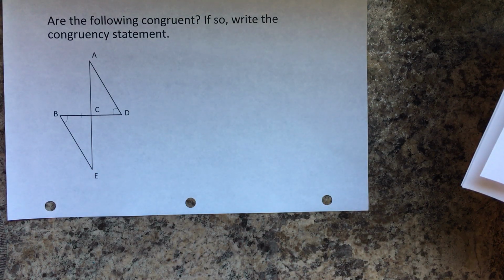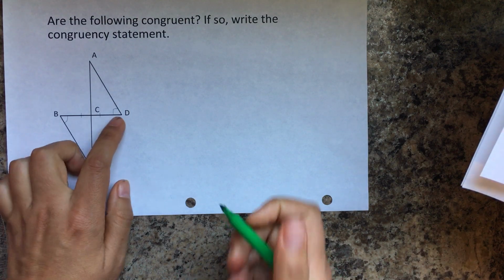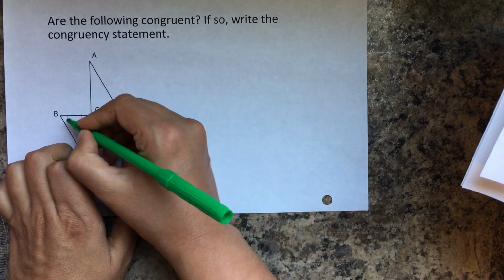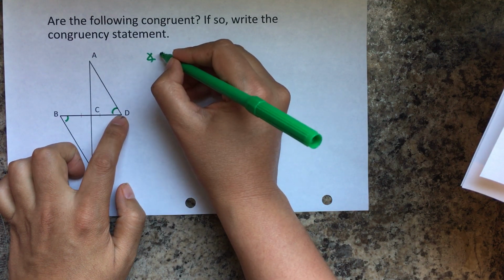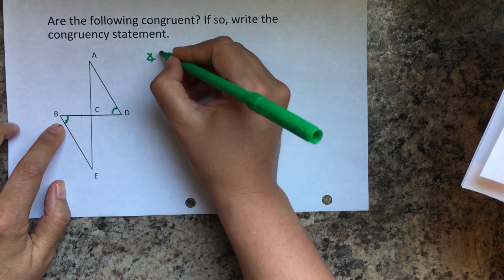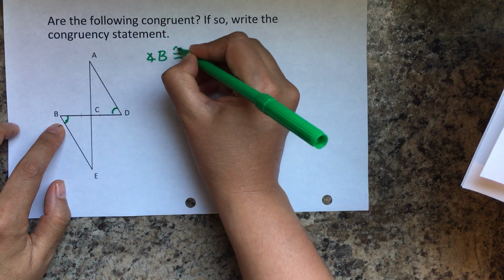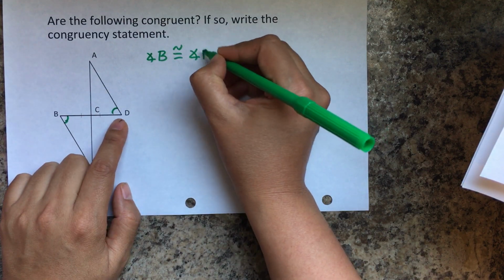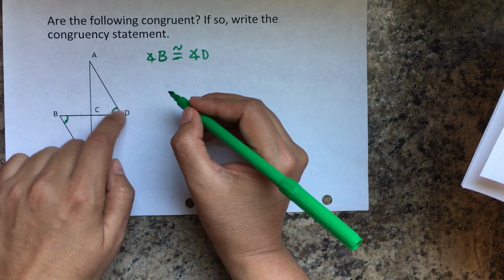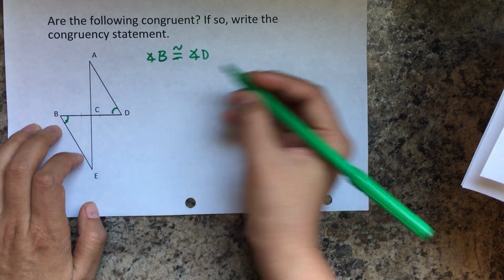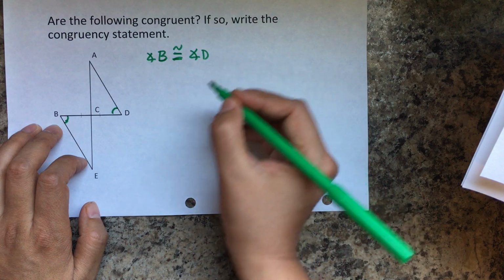So what information do we have in here? Well, we have this marking, meaning that angle B is congruent to angle D. It doesn't matter which one I start with. I can put D is congruent to B. It doesn't affect.